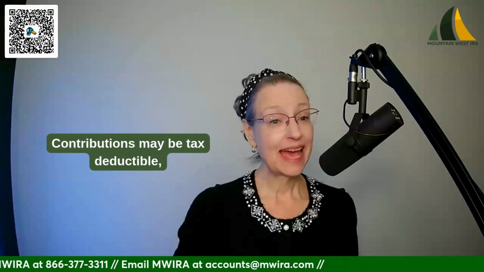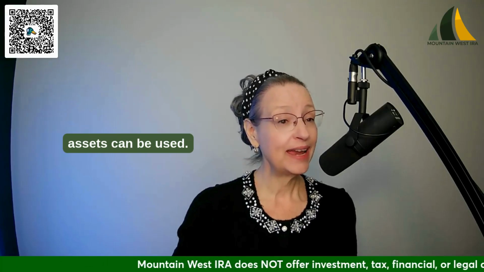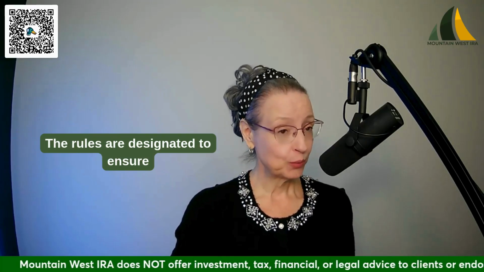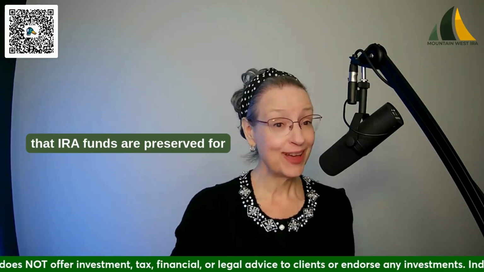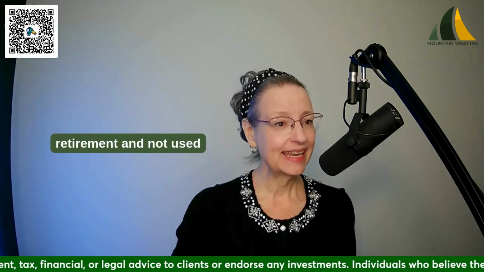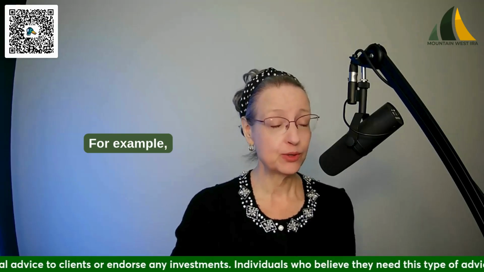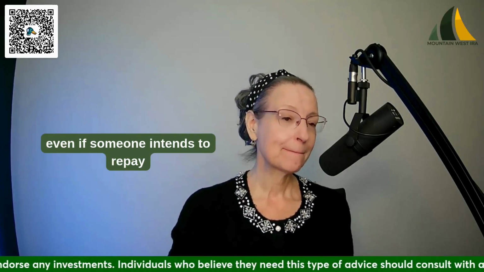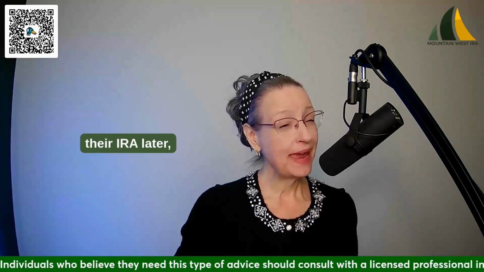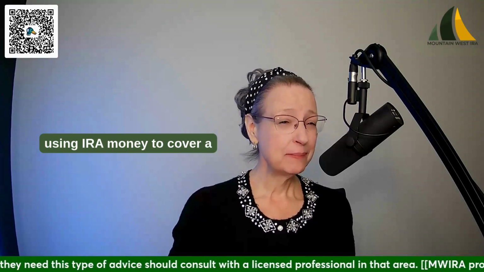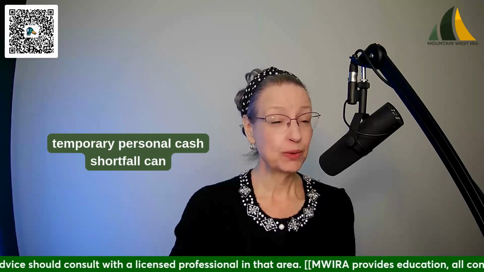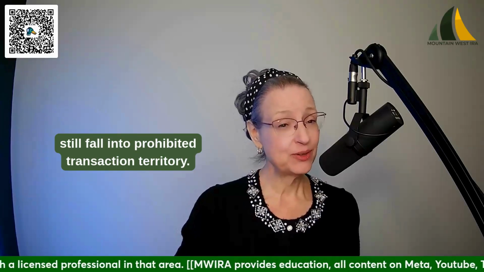IRAs receive special tax treatment. Contributions may be tax deductible, growth may be tax deferred, and in some cases, distributions can be tax free. Because of these benefits, the IRS restricts how IRA assets can be used. The rules are designed to ensure that IRA funds are preserved for retirement and not used for short-term personal benefit. For example, even if someone intends to repay their IRA later, using IRA money to cover a temporary personal cash shortfall can still fall into prohibited transaction territory.